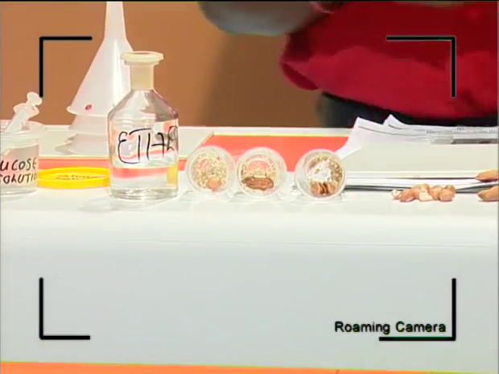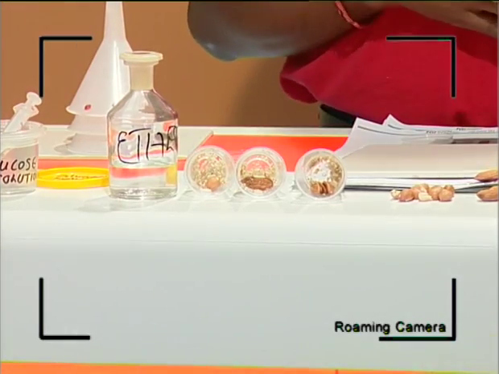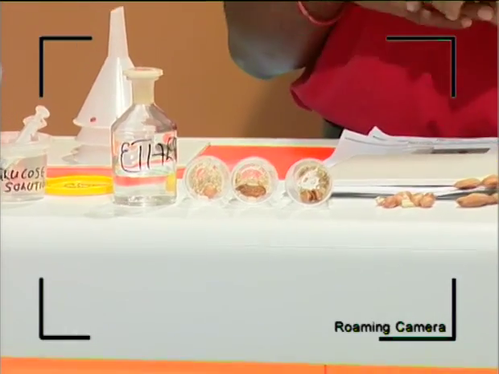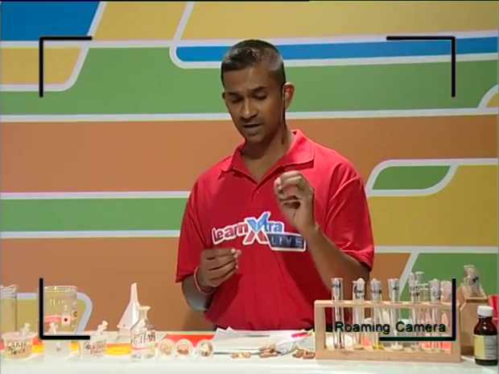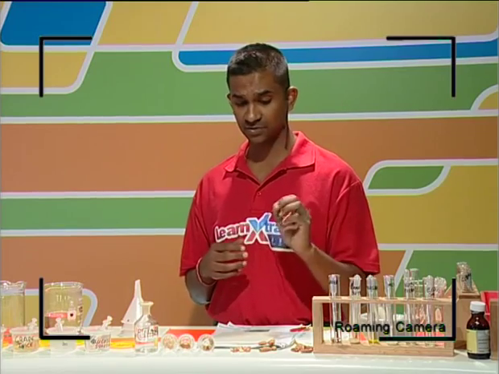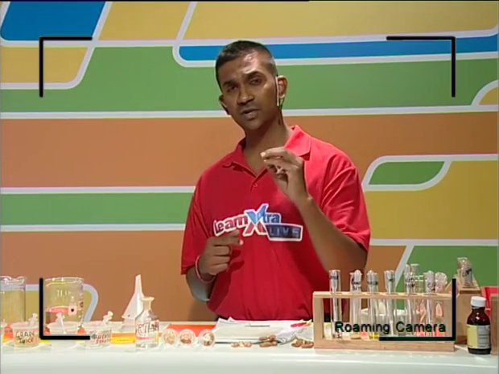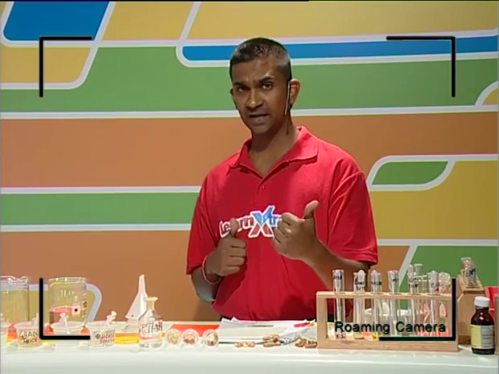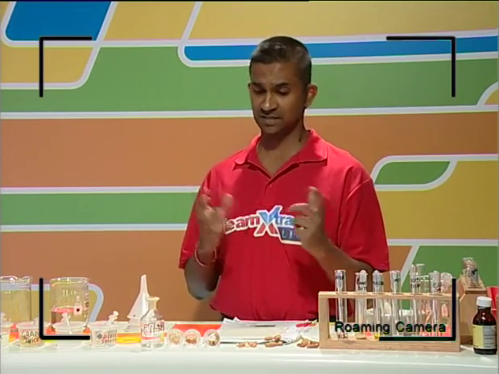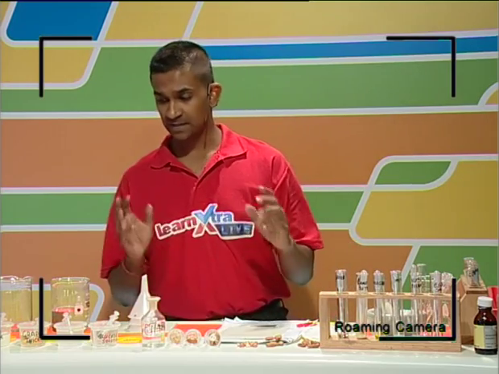We're going to test for the presence of lipids in these. I'm sure you've heard your teachers talk about the importance of nuts and grains in our diet, and today we want to establish why. They definitely have lots of proteins, but do they also contain important fats? We know there are important fats like the omega-3 fatty acids, and there are good fats and bad fats. So today we're going to look at samples that we've tested.